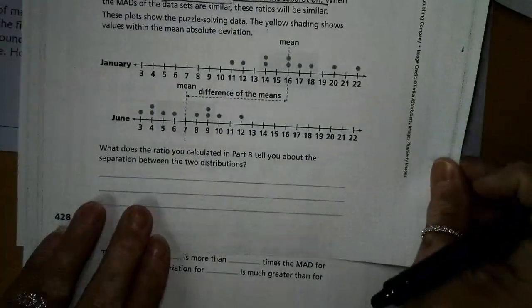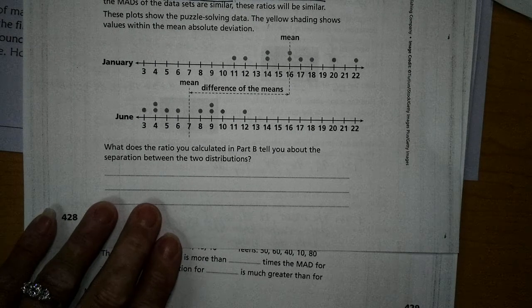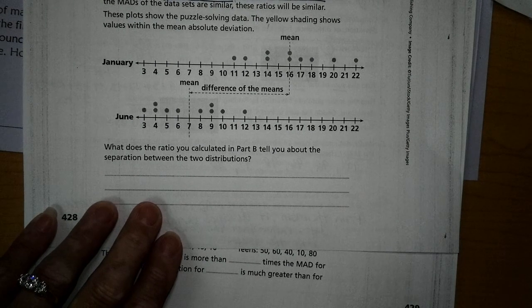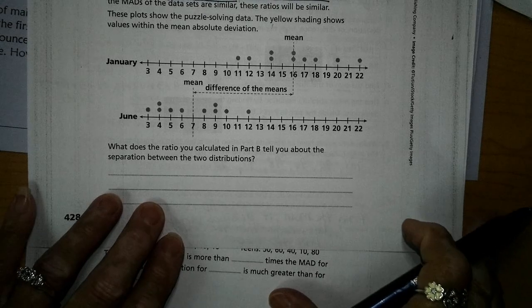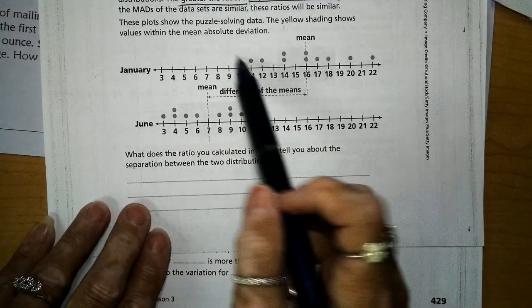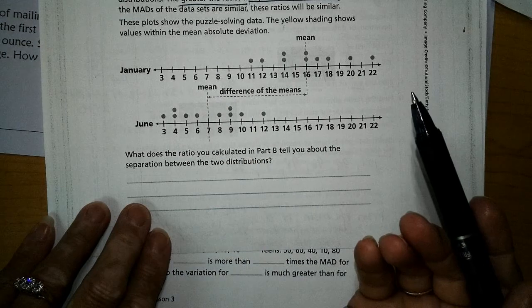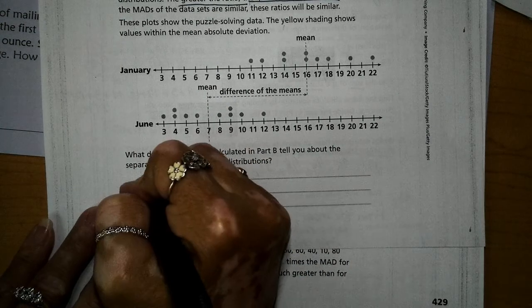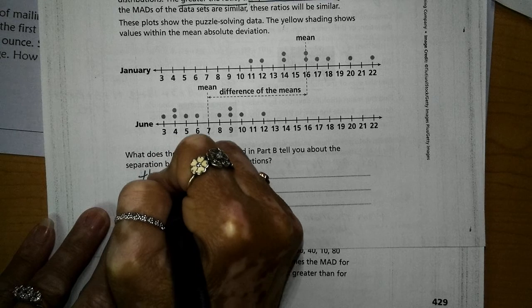So then the question says, what does the ratio you calculated in part B tell you about the separation between the two distributions? So remember it said the larger the number, the larger the separation. So that's what we're going to write.